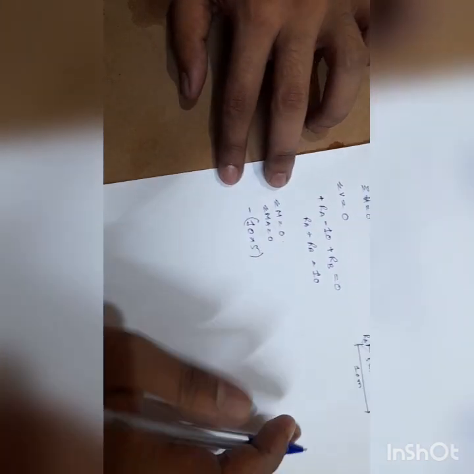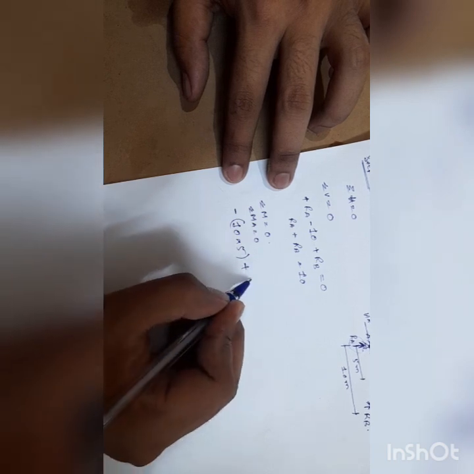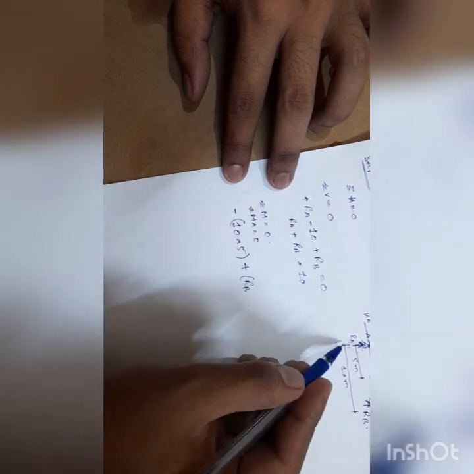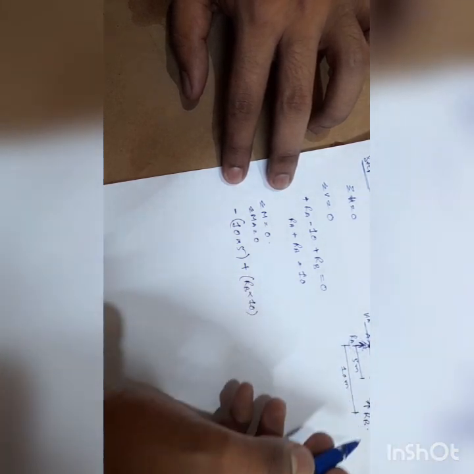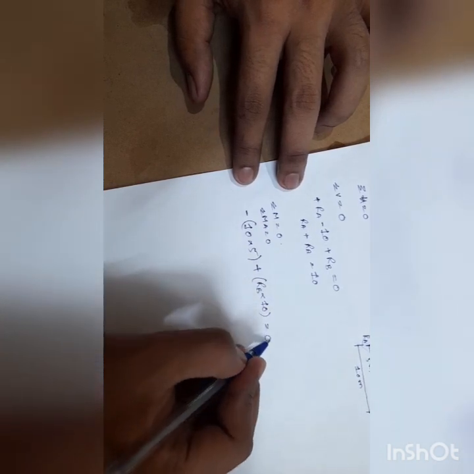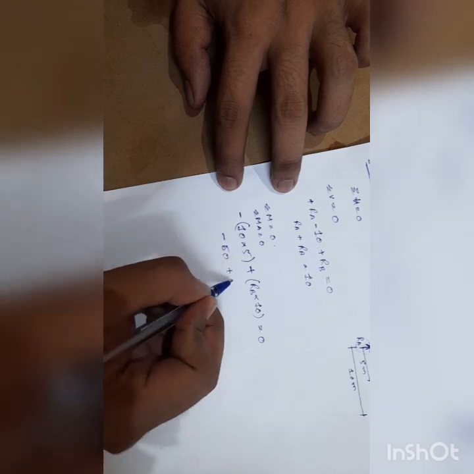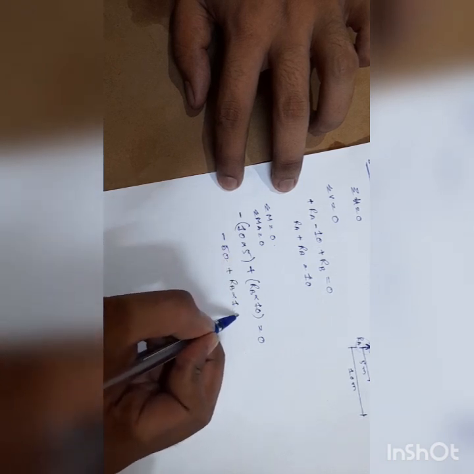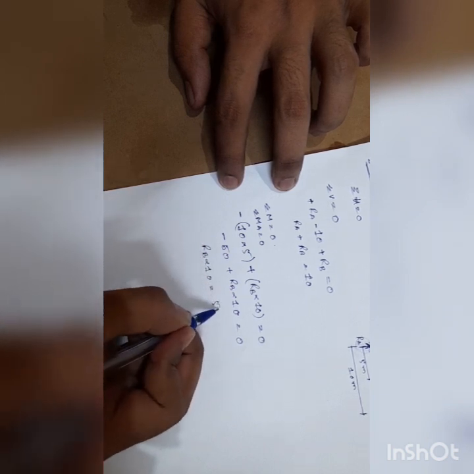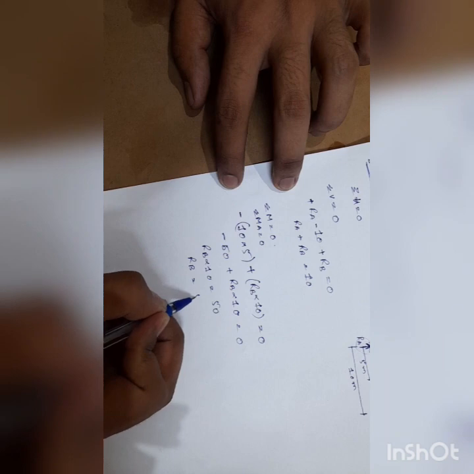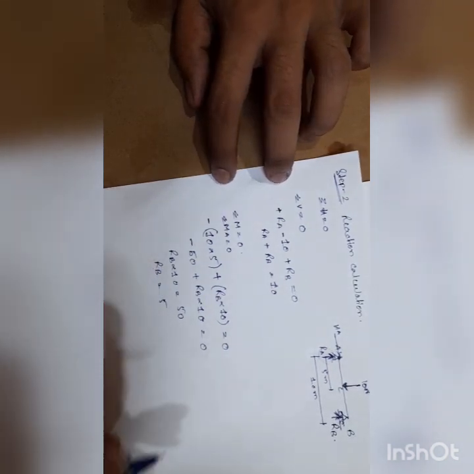We are taking anti-clockwise moment as positive in the sign convention, so plus RB into its distance from support A, which is 10 meter, into 10. So summation of moment equals to 0. Now minus 10 into 5 is 50, plus RB into 10 equals to 0. So RB into 10 equals to 50, RB equals to 5. So we get RB equals to 5.